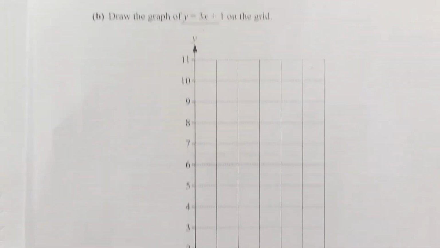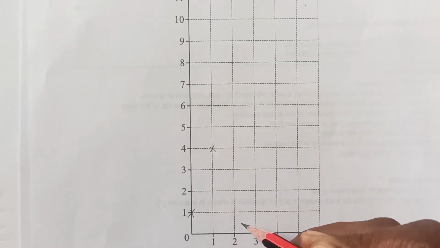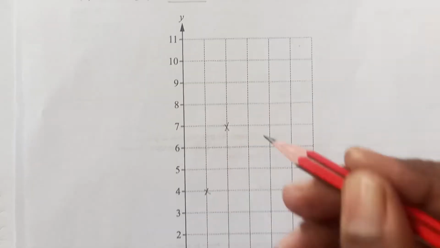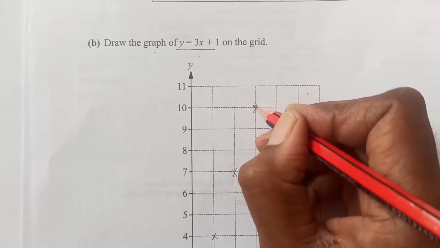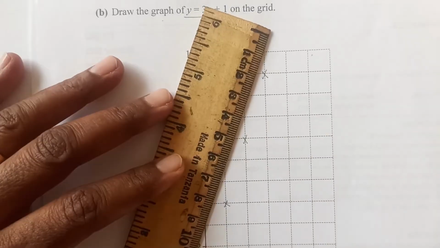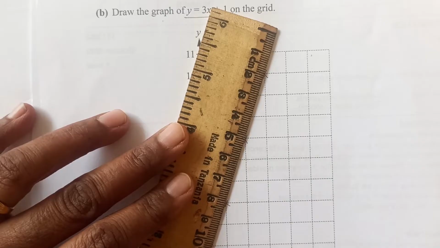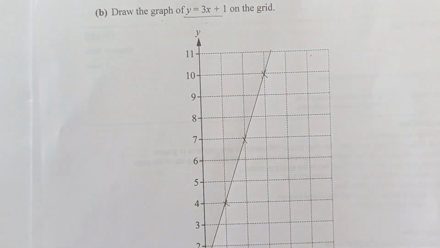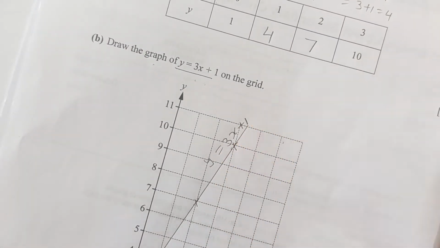Then we have x 1, y 4. x 1 is here, so go along the same line to y 4. Then you have x 2, y 7. x 2 is here, y 7. Then x 3, y 10. Because this is a line graph, all the points should come in a line. So you are just going to join all these points with your ruler. So this is the graph of y equals 3x plus 1.